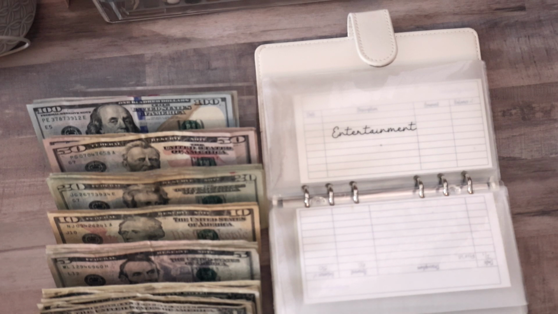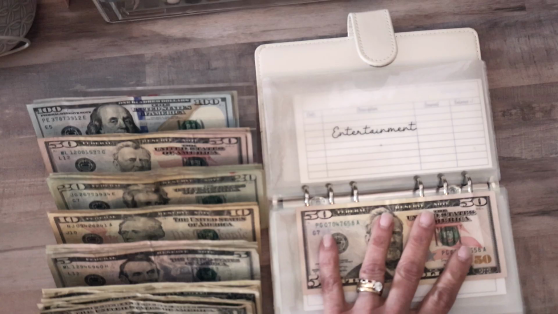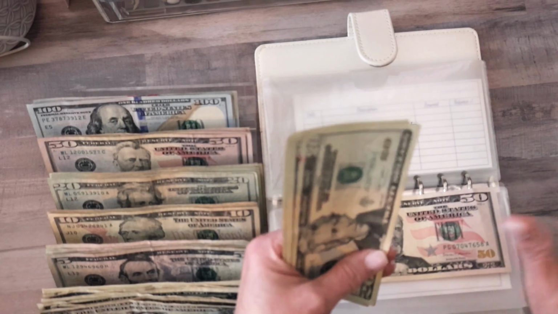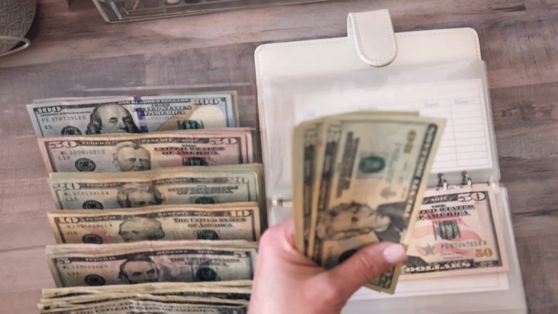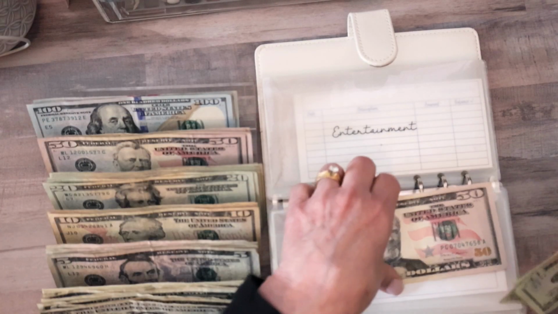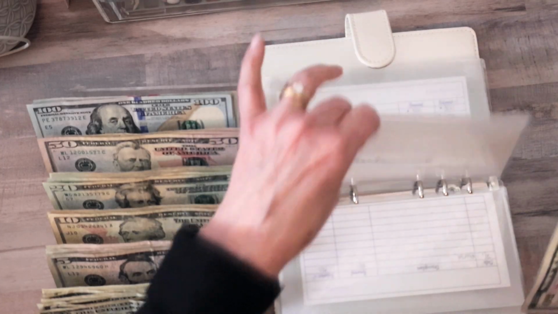Entertainment, I did bring up a 50 because my sister is in town, and Claudia had mentioned it should go under my sketchy stuff because yes, sketchy stuff goes on. But I had already put it in here, so I may move it later. 20, 40, 60, 81. So I have 150 in entertainment.